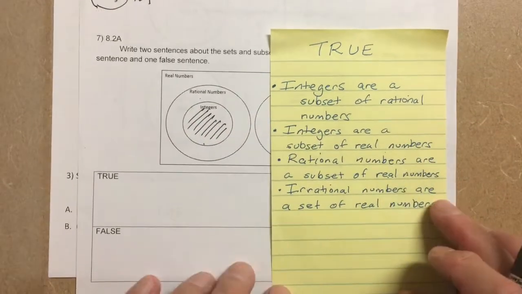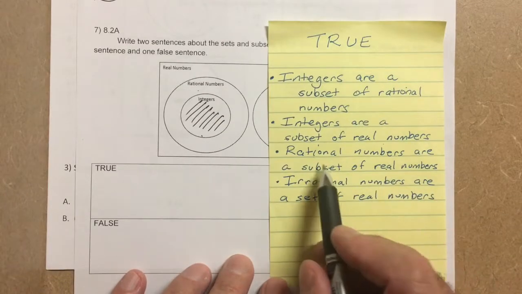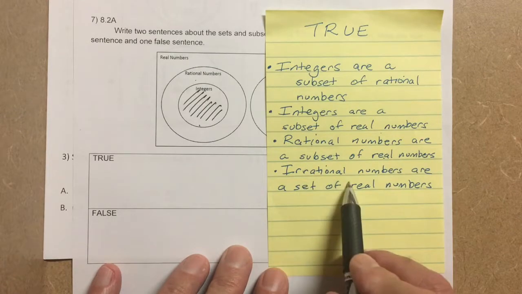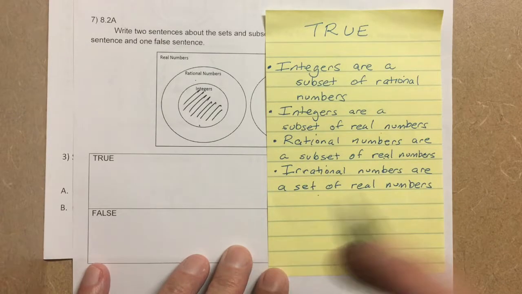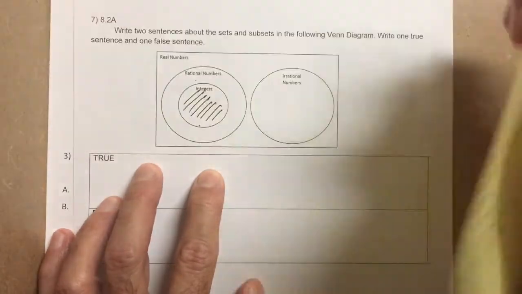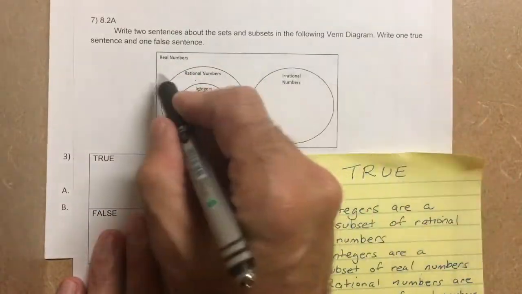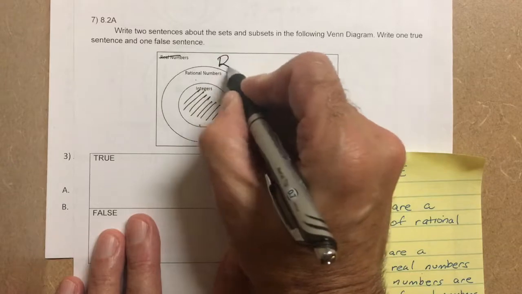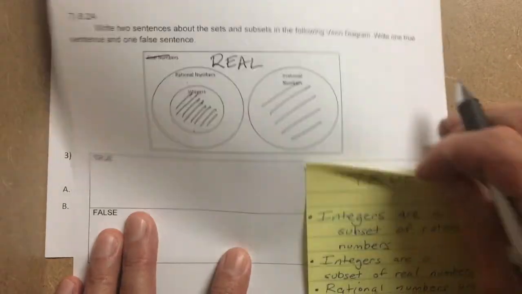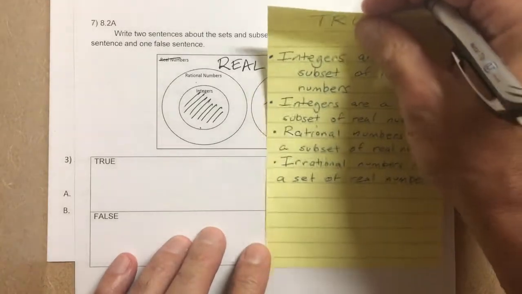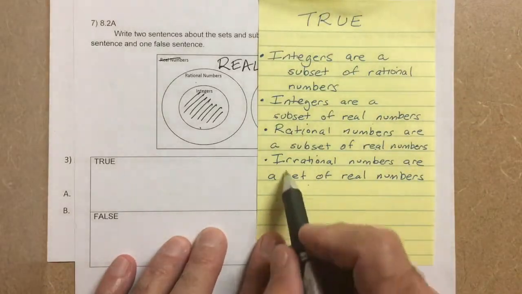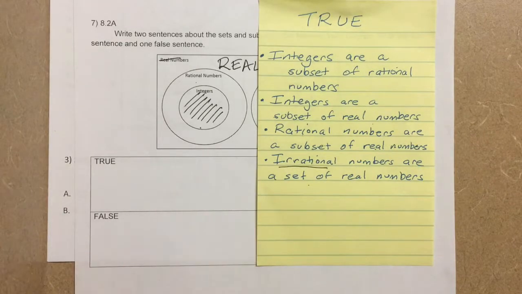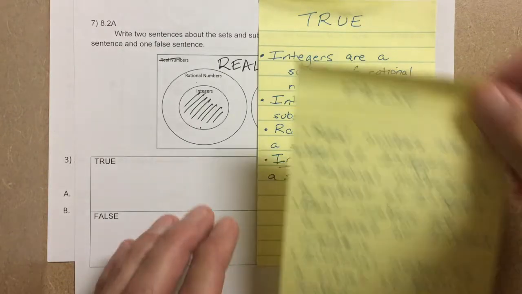Now, one of the things most of you said is, let's see, I think I missed one. Nope. One of the ones that most of you had, irrational numbers are a set of real numbers. Most of you said, no, it's not. But real numbers is this entire box. And irrational numbers are also real. I might have put real right here so you could see it more clearly. All of these numbers are real numbers. So you could have made a true statement, irrational numbers are a set of real numbers. They will fit there. So that's the possible true statements.